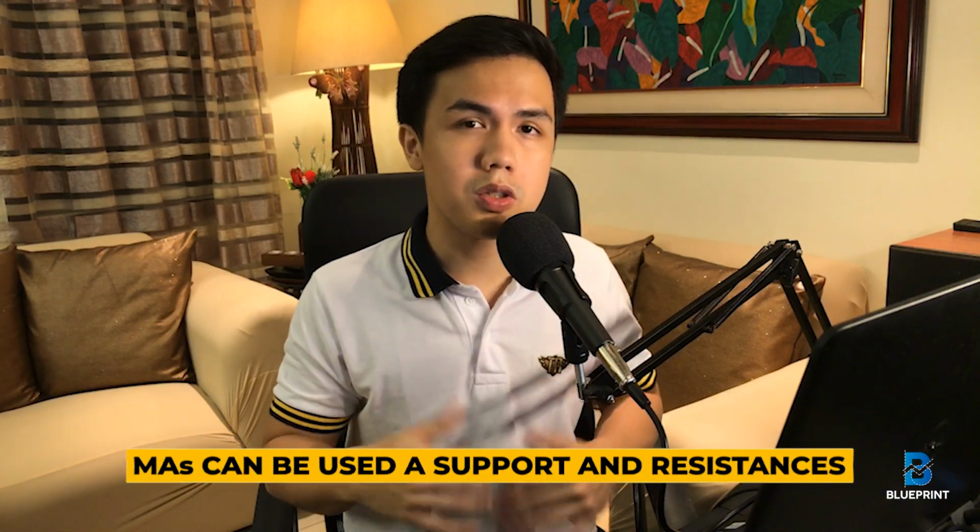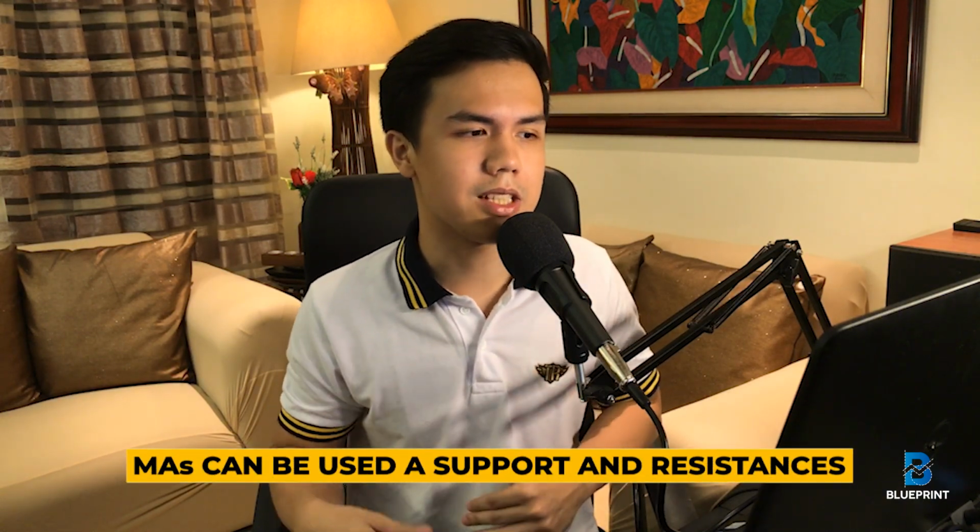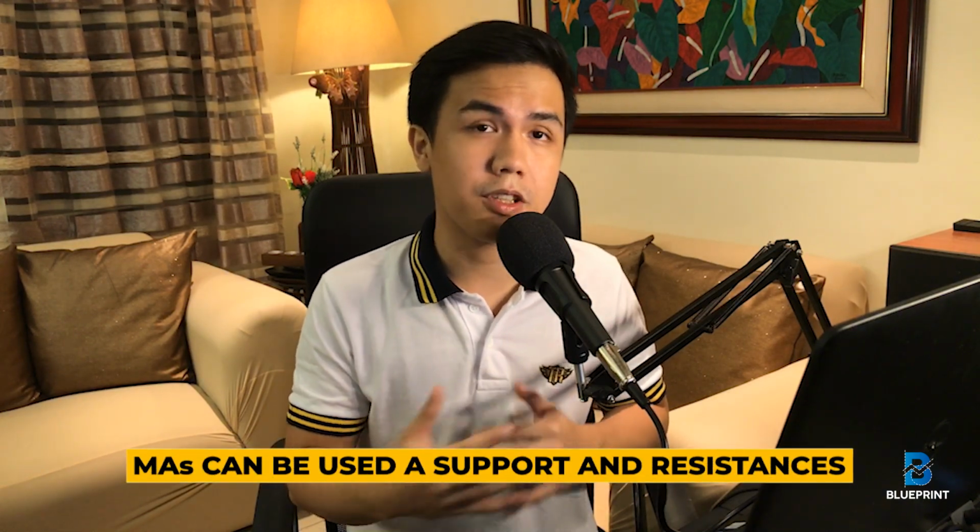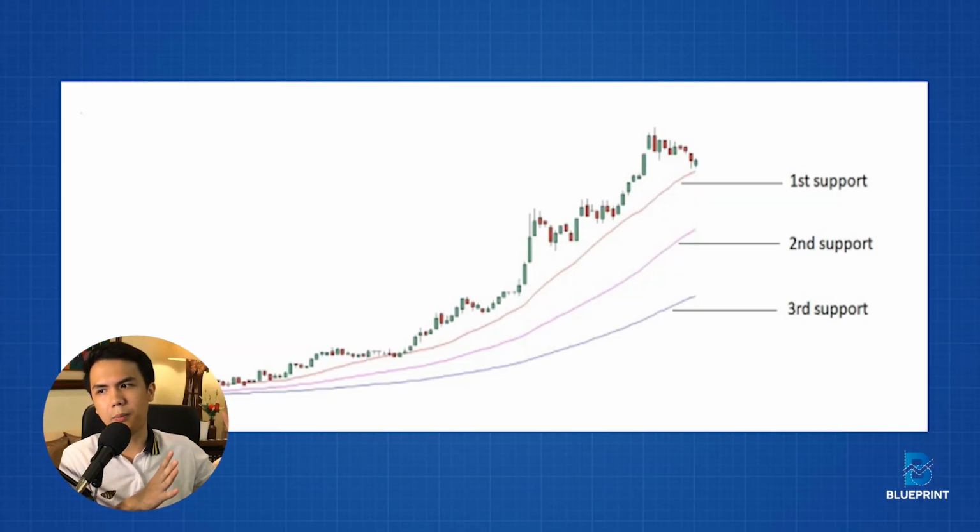So, nababasa nyo rin to sa internet, but we also use MAs as support and resistance. So, after the ZS happens, after the zoo strike happens, the next possible thing that the MAs can do is to align themselves. Kaya nga tinatawag natin alignment of the stars. So, this is where the 20-day is greater than the 50-day and the 50-day is greater than the 100-day. Tingnan nyo itong example na to. Nakita nyo na yung price is above the 20-day moving average, then below the 20-day moving average is the 50-day and below the 50-day is the 100-day.